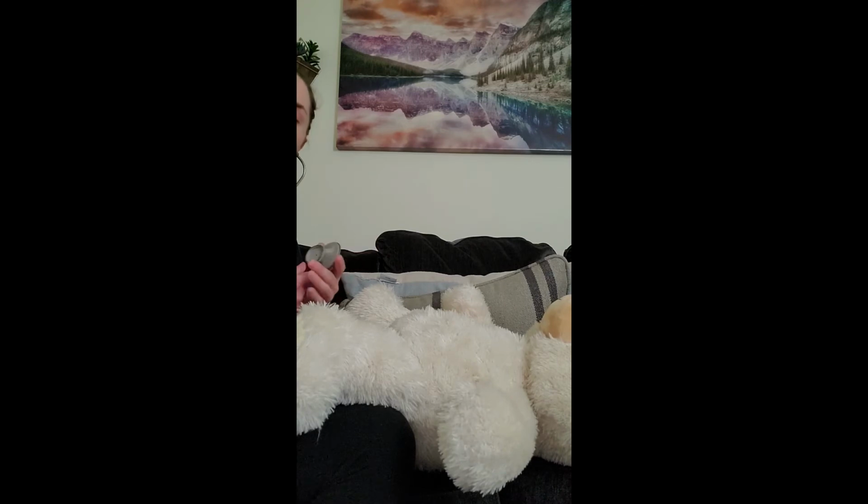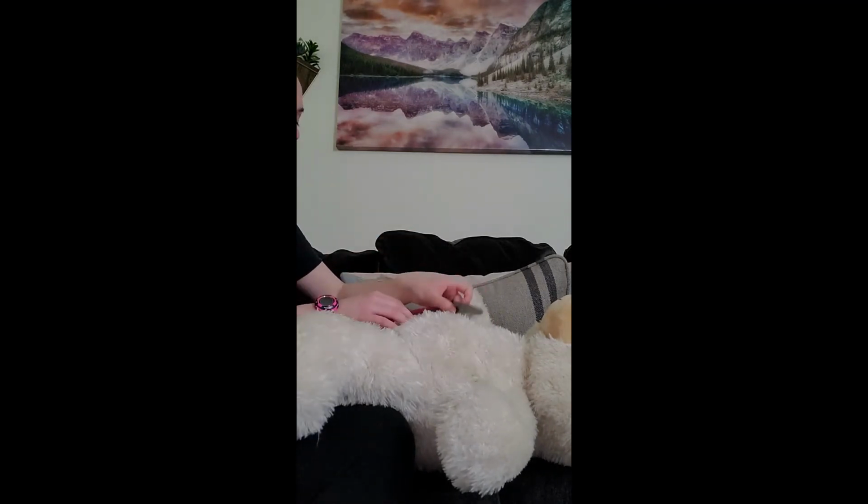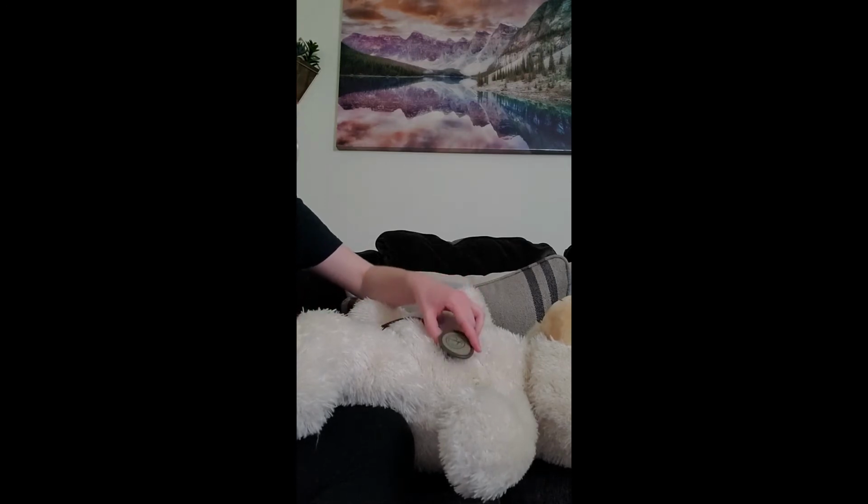Now I'm going to switch my stethoscope to the bell, and I'm going to assess if there are any bruits. I'm going to first start off at the renal artery, which is at the level of the umbilicus. I'm going to listen to the side. I'm going to assess for any whooshing or blowing sounds on both sides. Normal is no presence of these sounds.